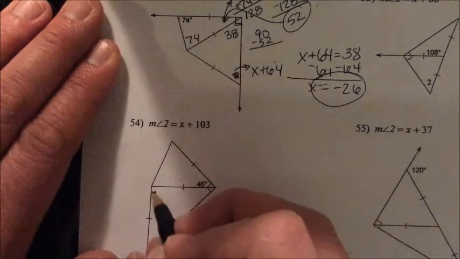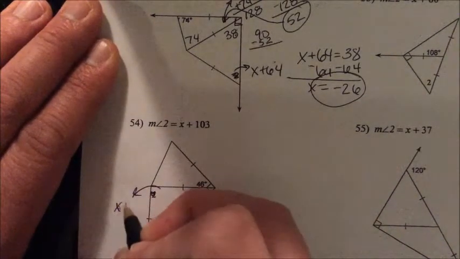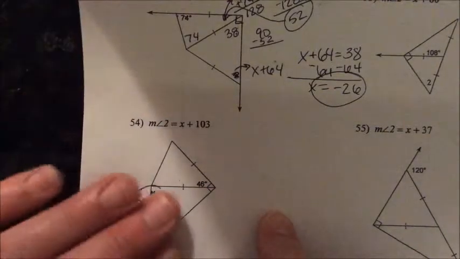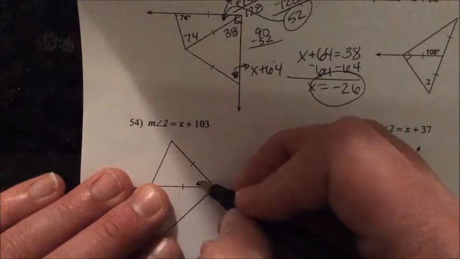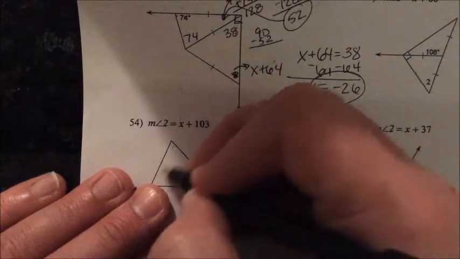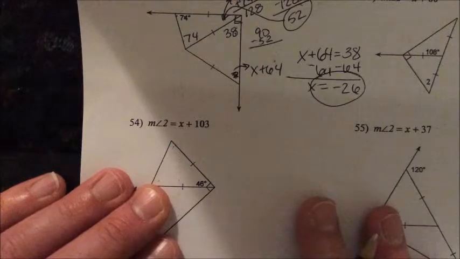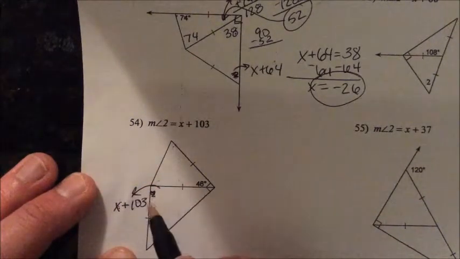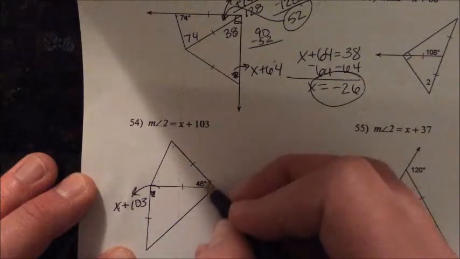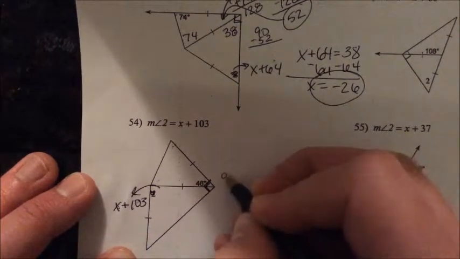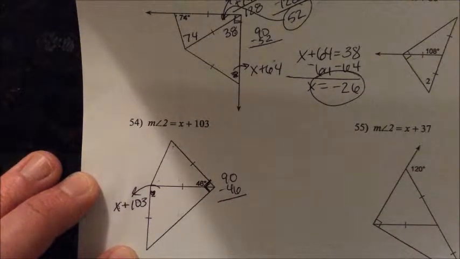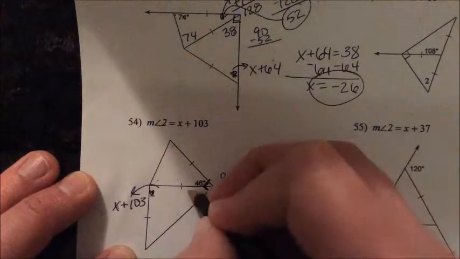Here they're telling us the value of angle 2 is x plus 103. Again, like in one of the previous problems, they're giving us the top angle inside of an isosceles triangle. However, if you check it out, we're looking for an angle inside the other triangle, so we don't really need to go there. What we do need, since this is a right angle, we need to go 90, take away 46, 44 degrees.